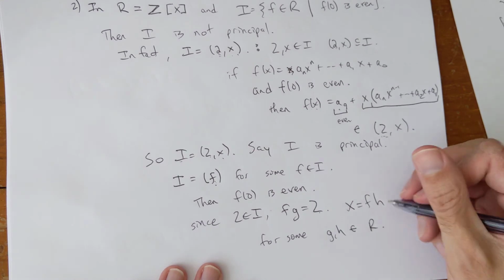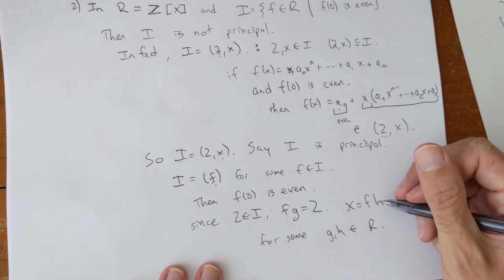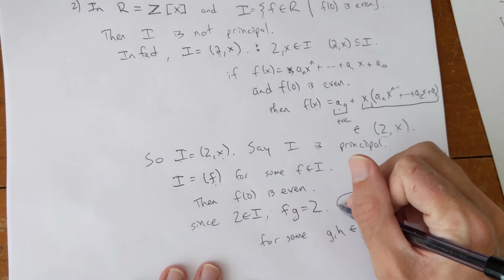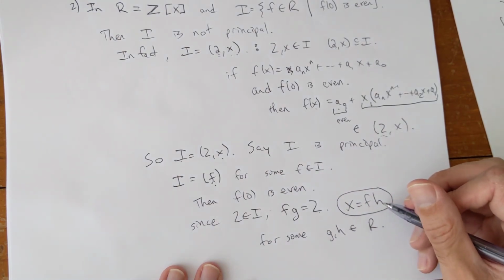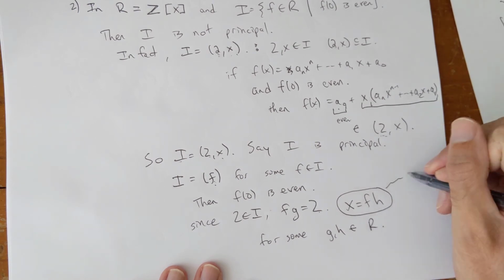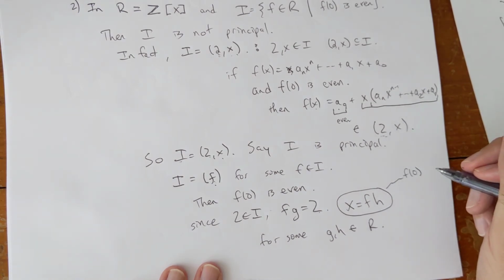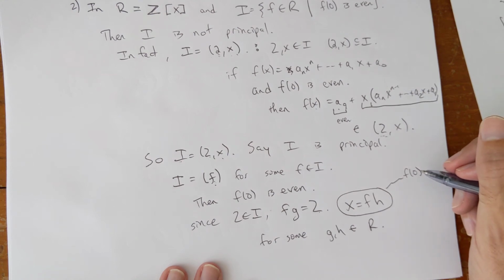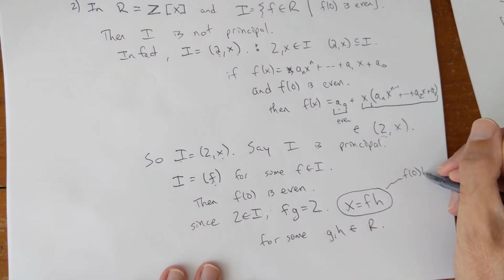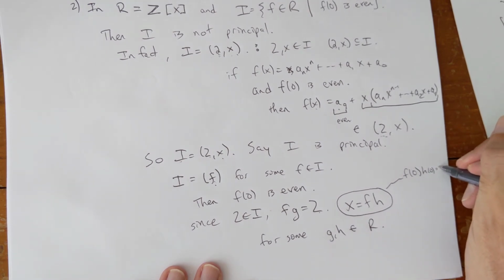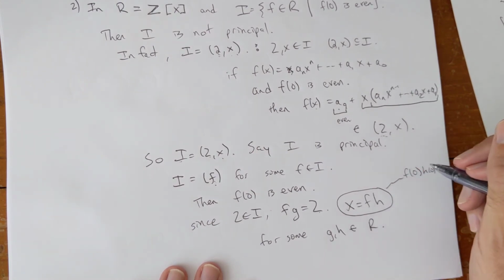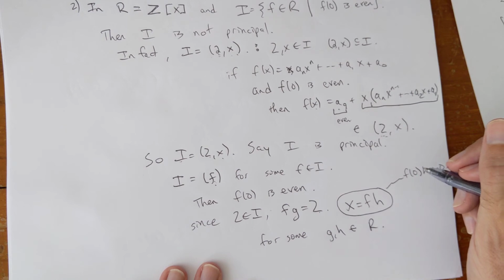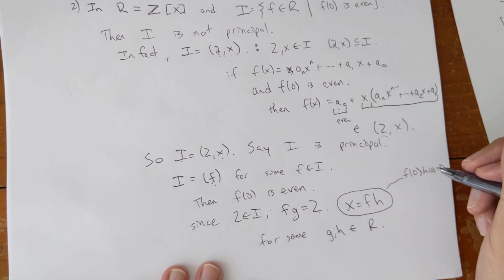Okay. And now what happens, this equation tells you that f of 0 times h of 0 is 0. Okay, so that is possibly useful.